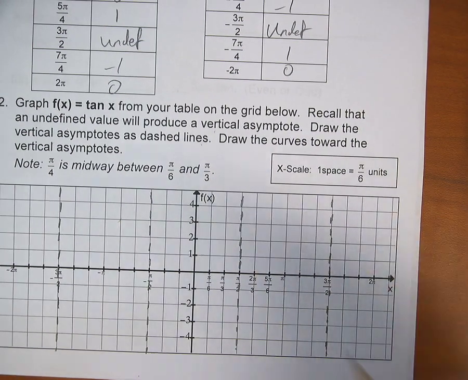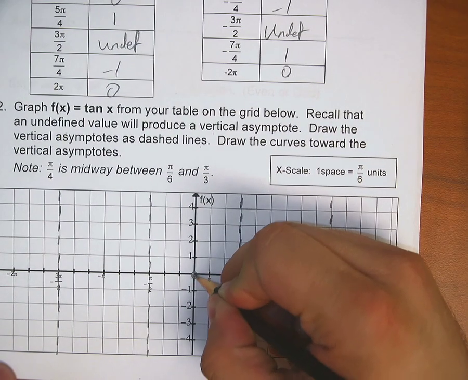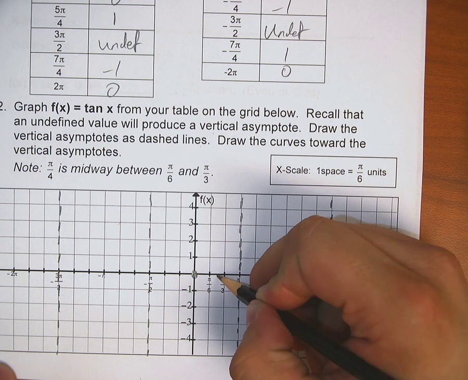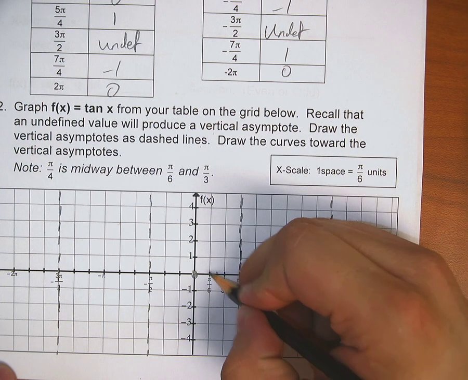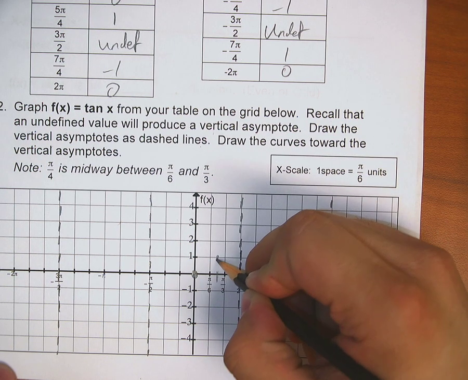All right, and then if I plot 0, 0, my first point there, and then pi over 4, which is actually here-ish, between pi over 3 and pi over 6, pi over 4, 1. Ooh, gross.